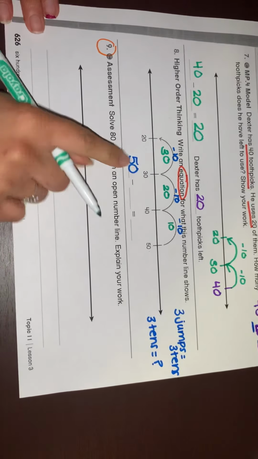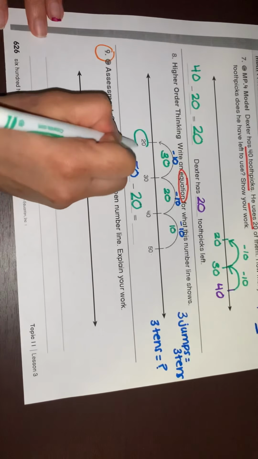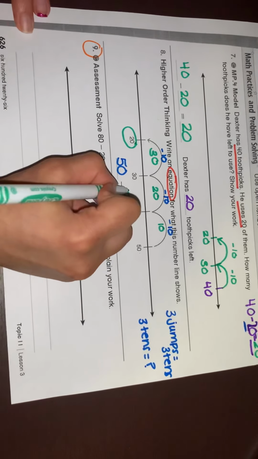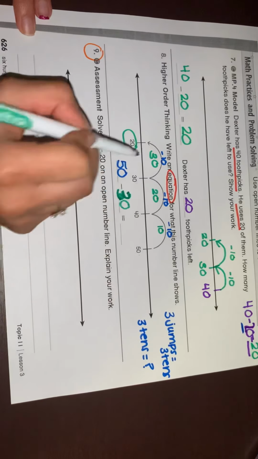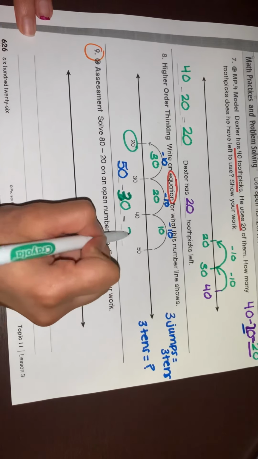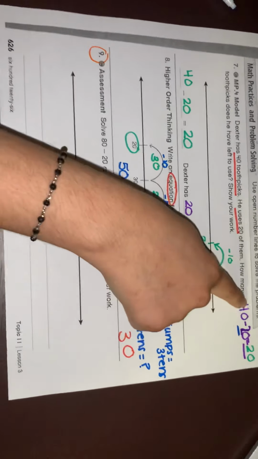So I subtracted 50 minus 30, and I got 20. So 3 tens is equal to 30. And you can even see how we worked that out in this problem when I explained it.